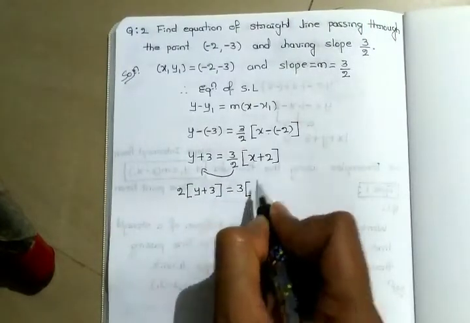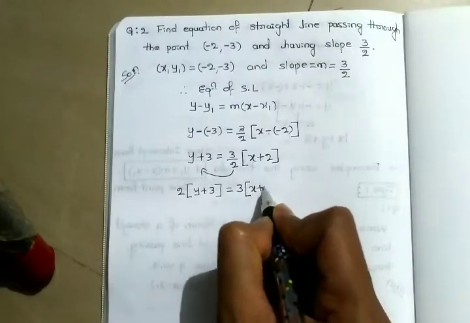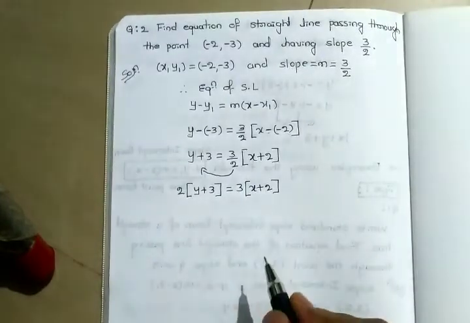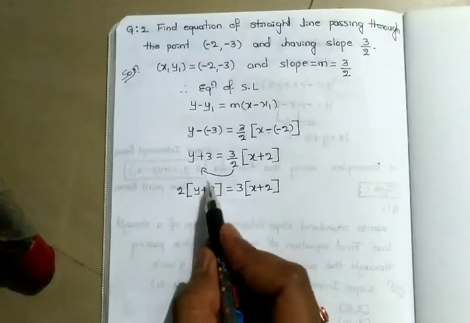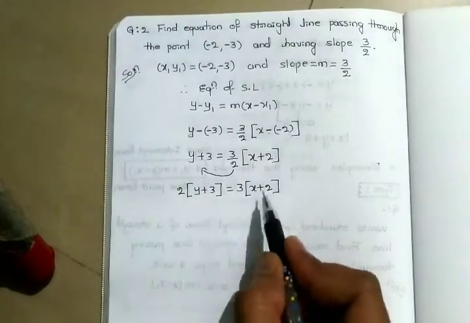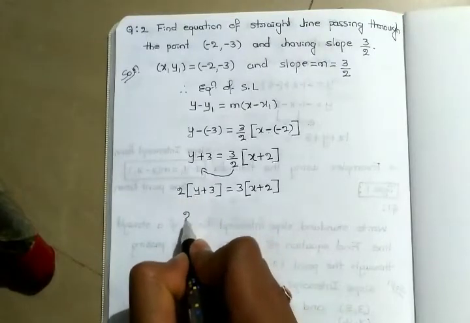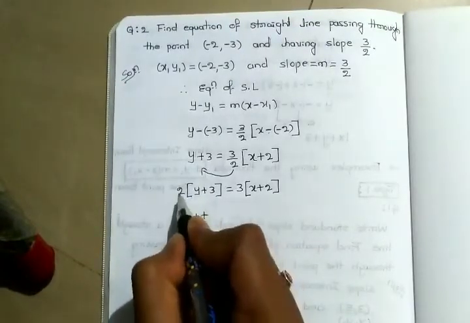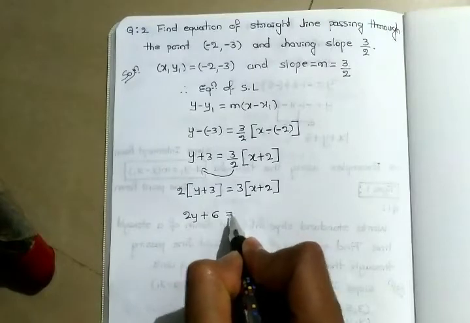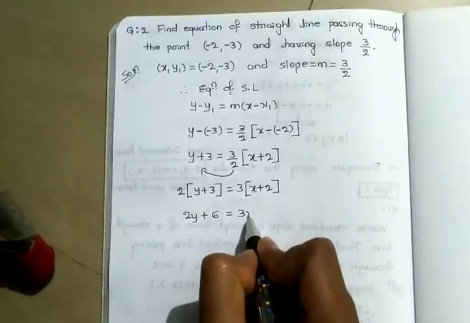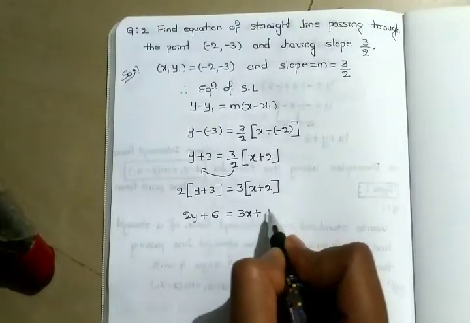I am going to keep it as it is. Here the remaining value is what? x plus 2. Next, open the bracket on the left hand side and also on the right hand side. 2 into y, 2y, plus 2 into 3, 6. 3 into x, 3x, plus 3 into 2 is how much? 6.